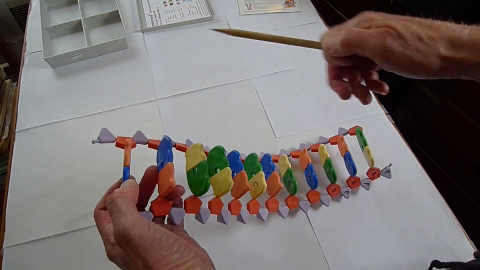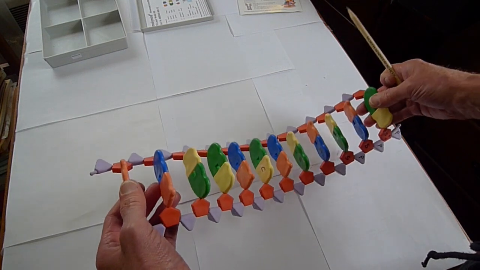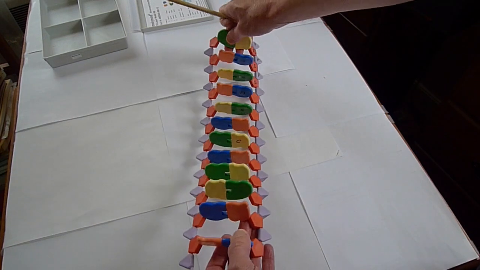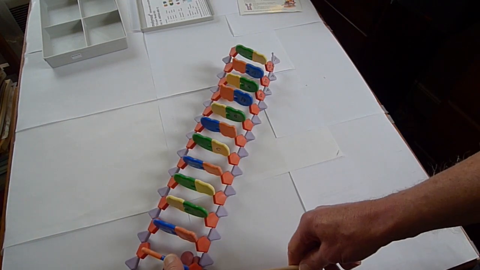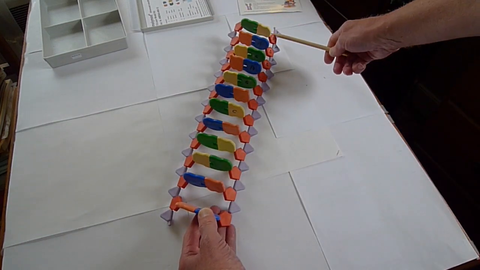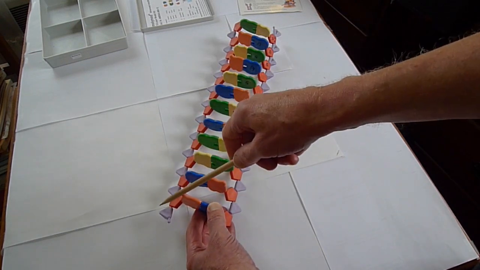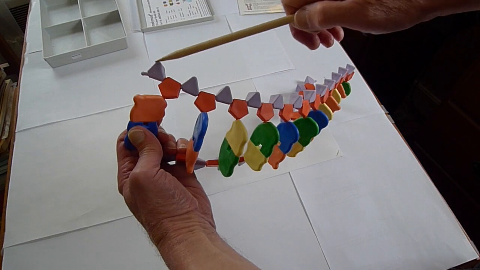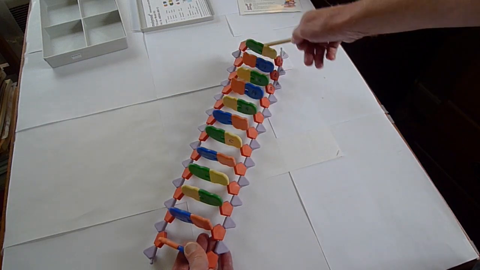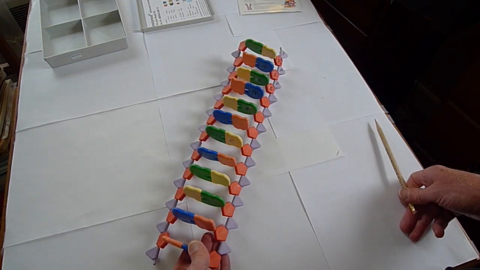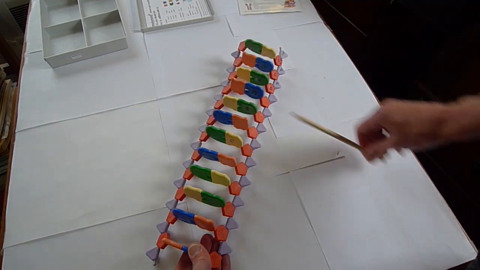So the synthesis is always going to occur 5' to 3', again because of the way the nucleotides are structured. But then notice you have an opposite polarity to the strands. 5' end up here, 3' end down here, and then on this side it's opposite. So these are called anti-parallel strands. 5' end up here, the 5' carbon, to the 3' end down here. So 5' to 3', 5' to 3', in opposite directions.